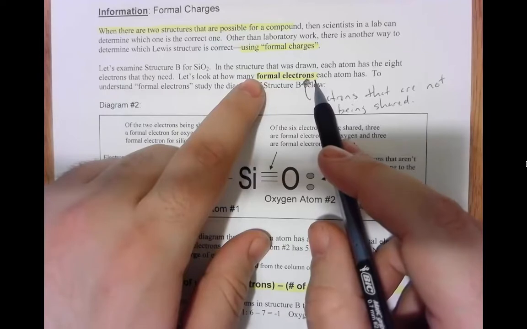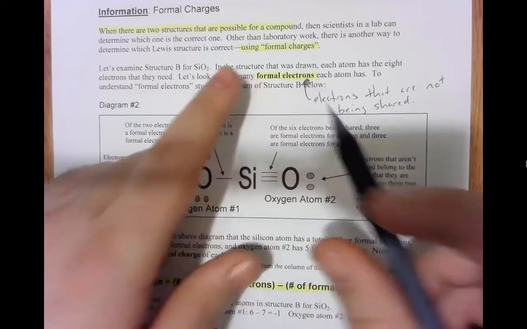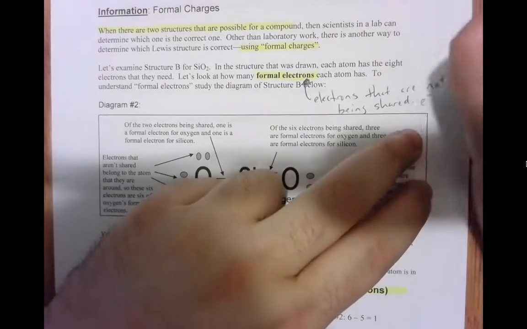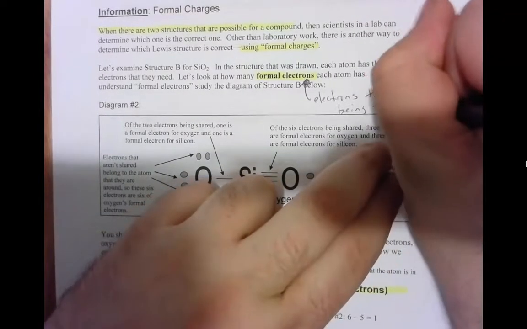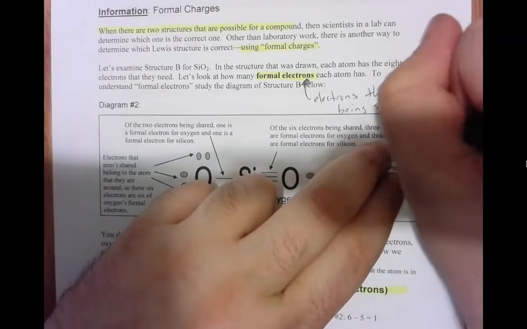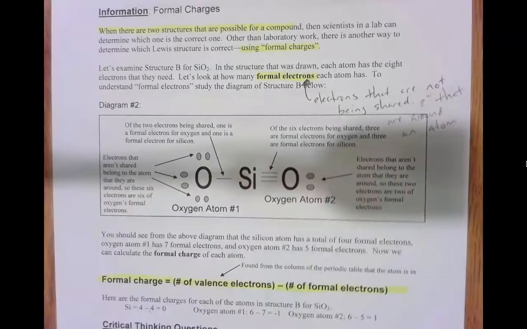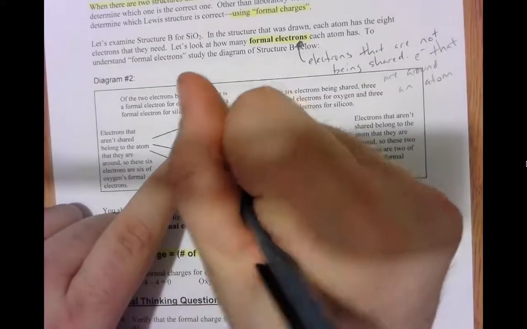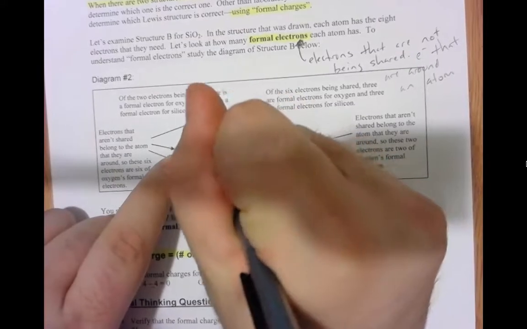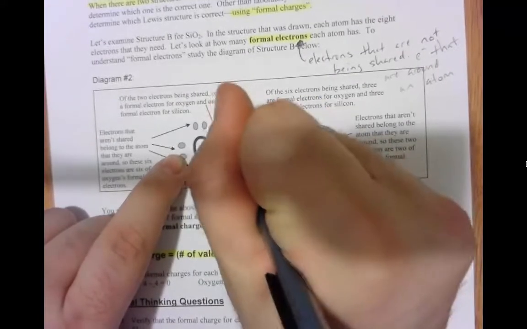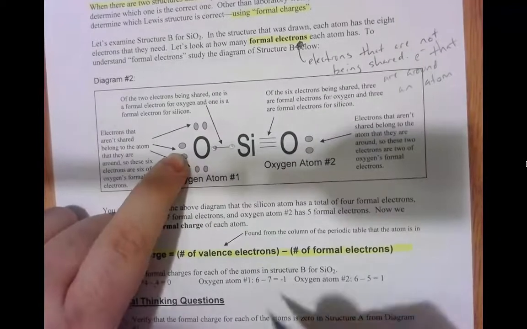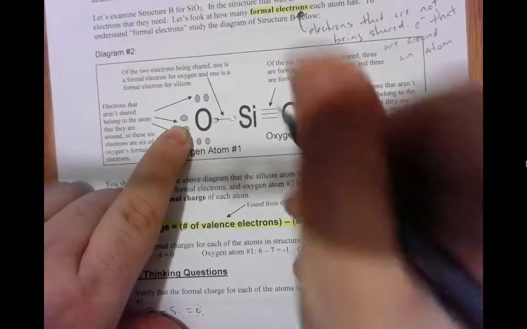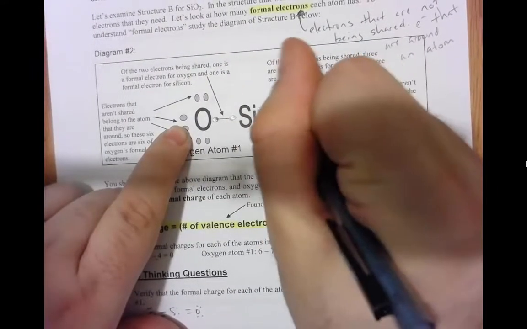Formal electrons are electrons that are not being shared. So they are the electrons that are around an atom. What you need to know about this bond right here is that in reality there is one electron next to oxygen, one electron next to silicon. It might be tough to see, but you can see that I added some dots on the ends of the lines. We do the same thing to the other bonds. We add dots to the other side.